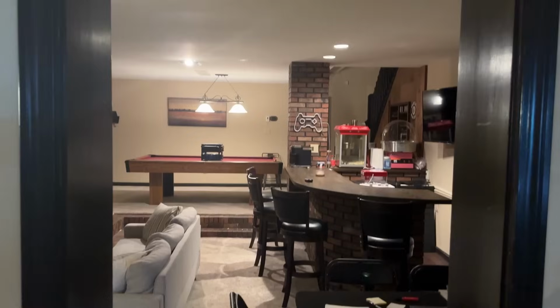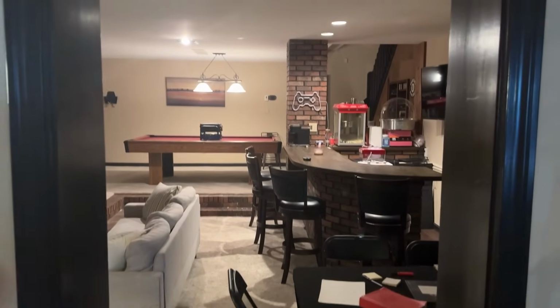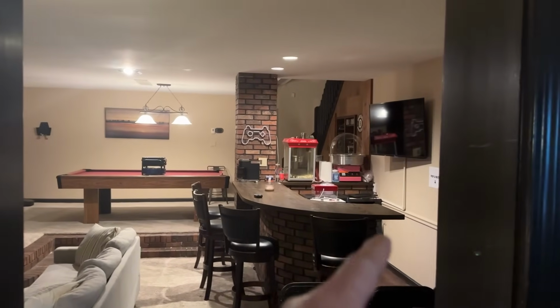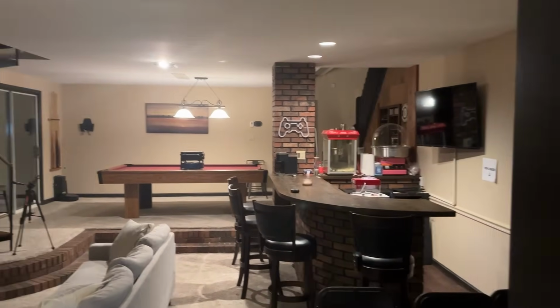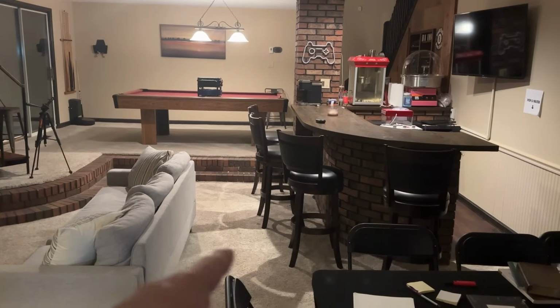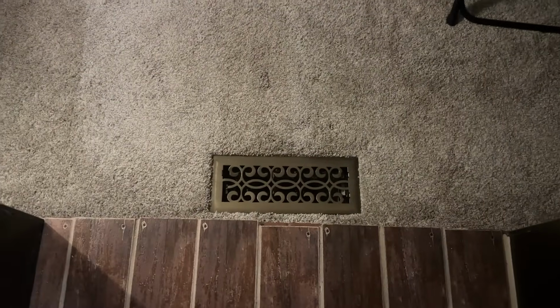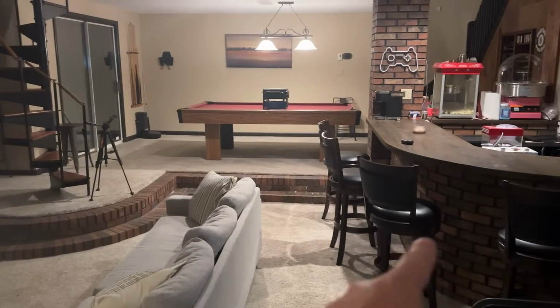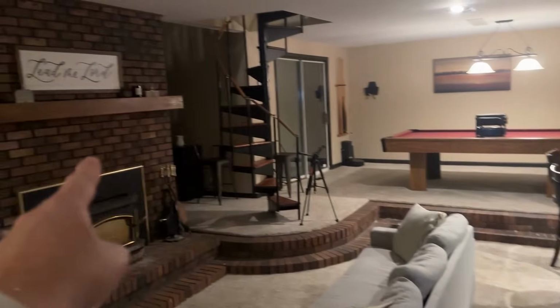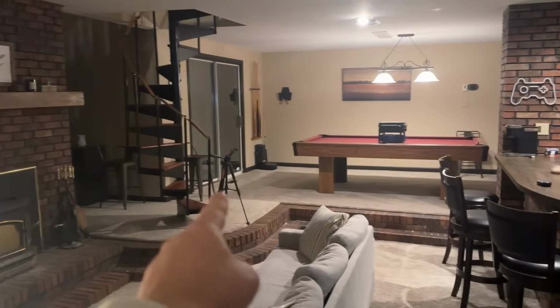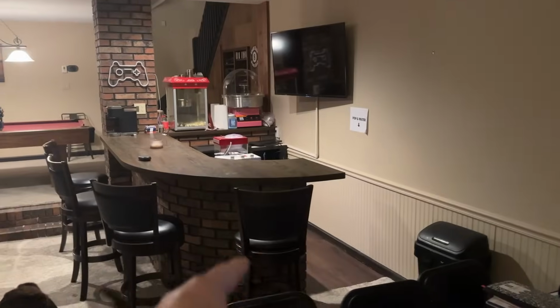Just to give you the quick lay of the land, this is the lower level of our house. There's the game bar that we have been working on, more to come on that. This is a cement floor underneath here. There are heating ducts around the floor like this one. And so there are heating ducts that are running underneath the floor out to this outer area out here, and there's some heating ducts back there, and also back behind this bar.